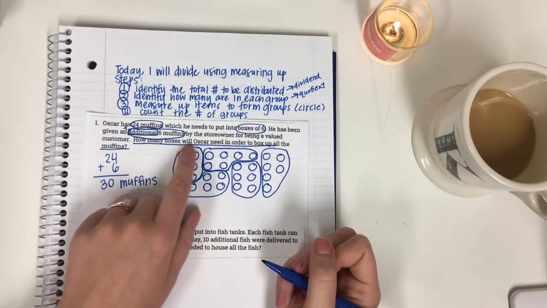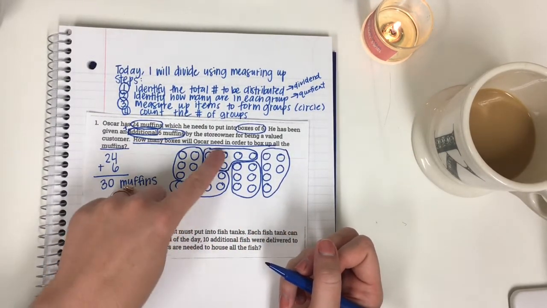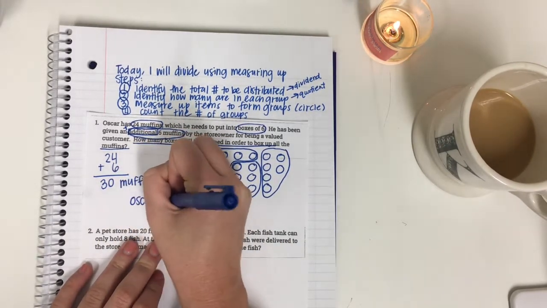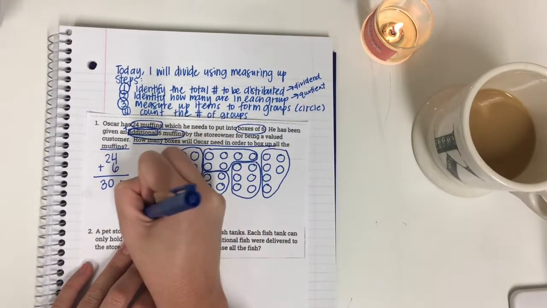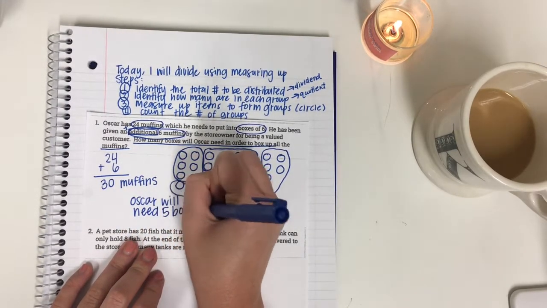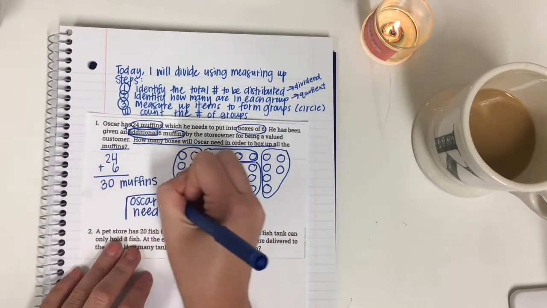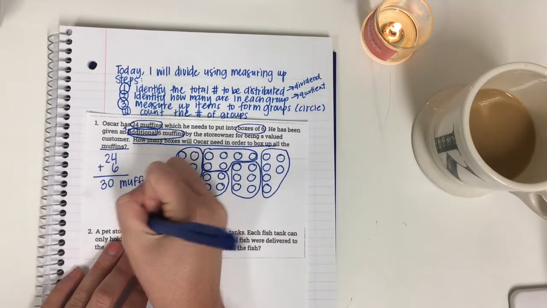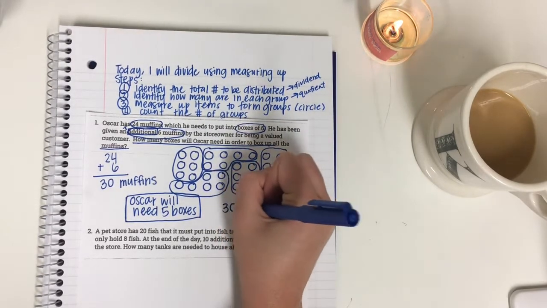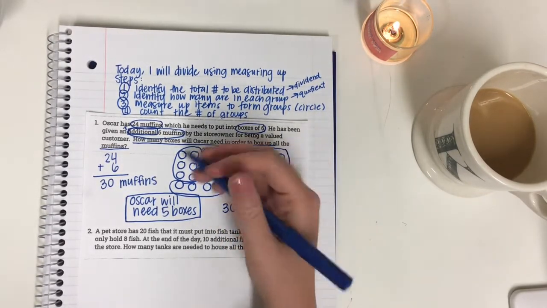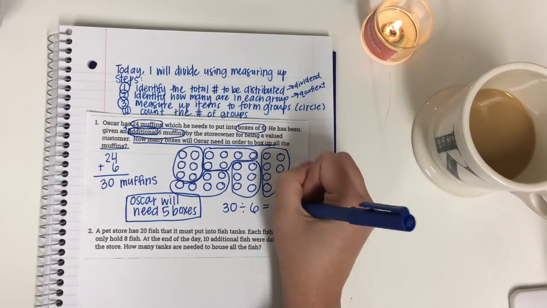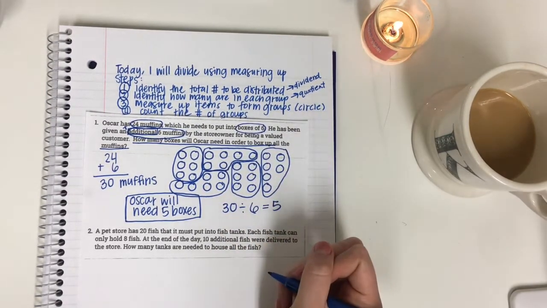Okay, so how many boxes will Oscar need? He needs 1, 2, 3, 4, 5. So Oscar will need 5 boxes. Okay, so therefore we know that 30 divided by what? 1, 2, 3, 4, 5, 6 is equal to 5.